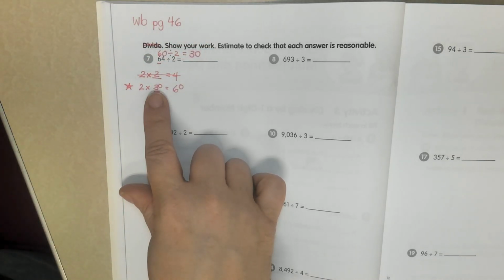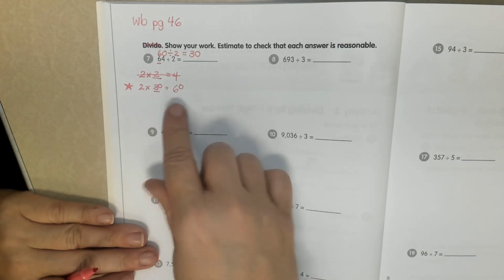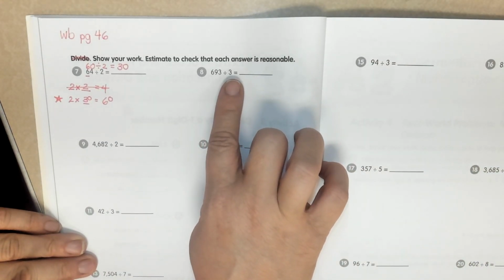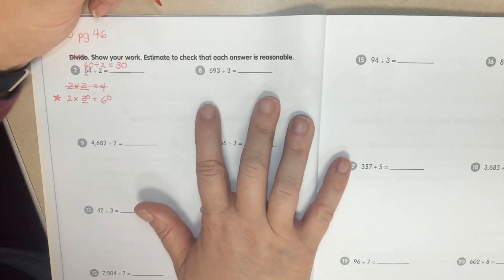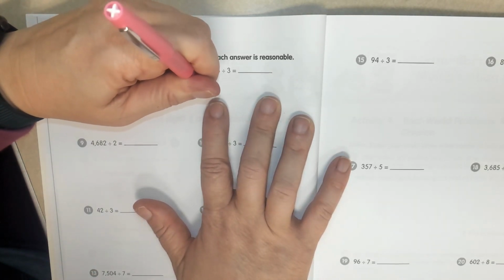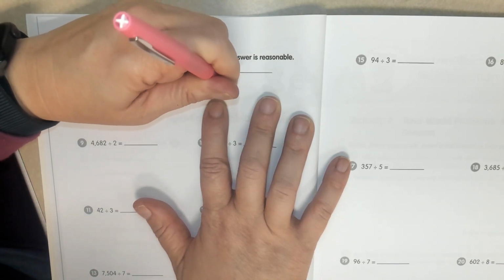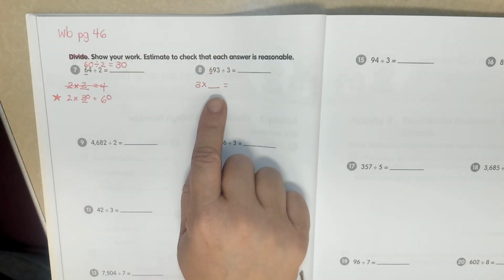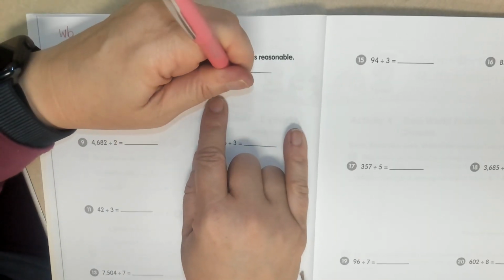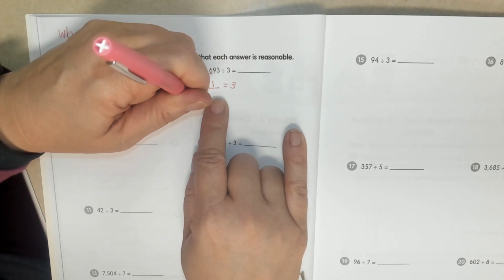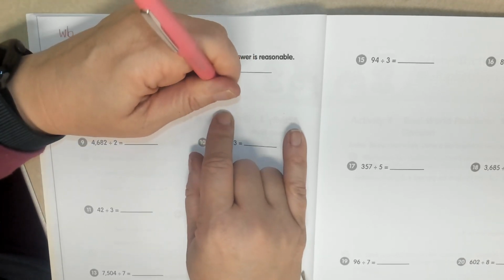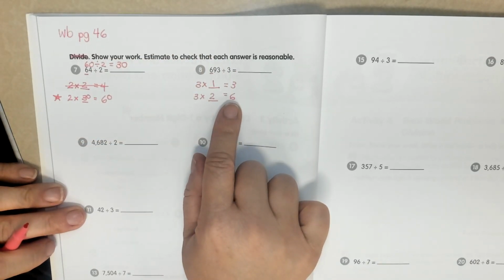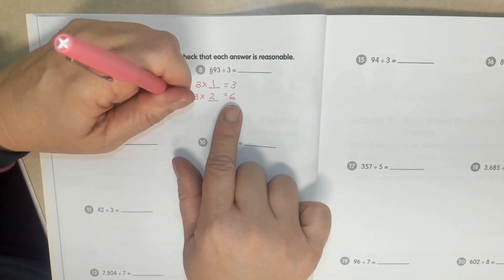Let's try another one. Number 8. I have 693 divided by 3. So I'm thinking of my 3 times tables. 3 times what gets me closest to 6? 3 times 1 is 3. 3 times 2 is 6. Oh, I got the 6 again. So this is the one I want to use.